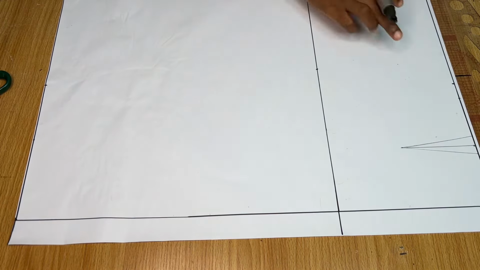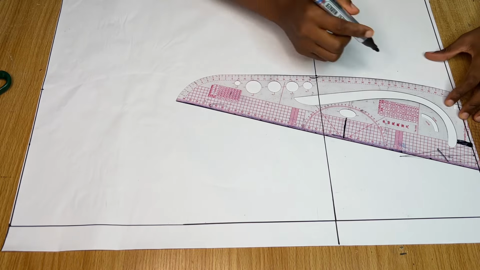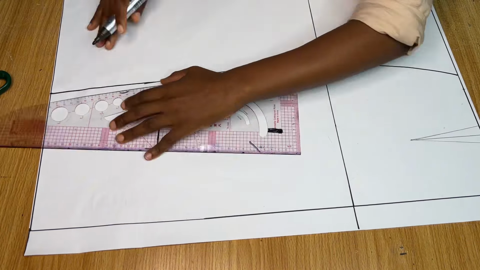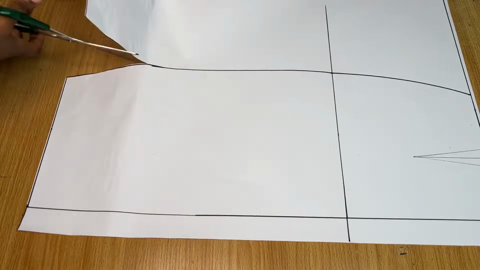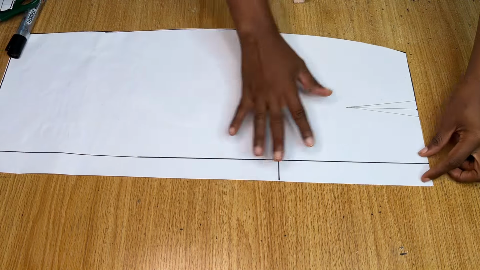So now I'll just mark 8 inches on the hemline. So now I'm going to join all the last points together to give me the body shape for this skirt. After marking it out, just go ahead and cut it out just like you see me doing. So I'm just cutting out the side, the waist, and this is what we have.